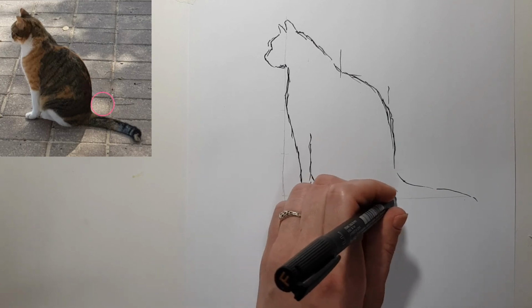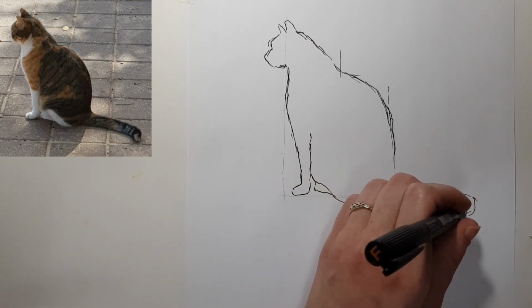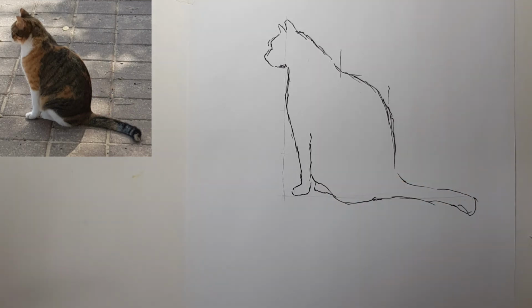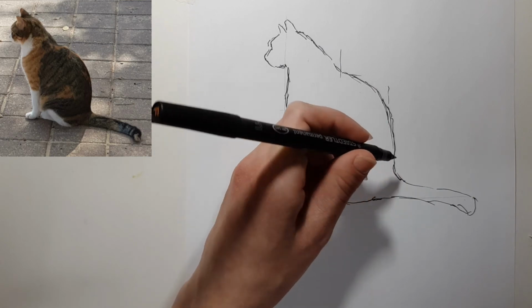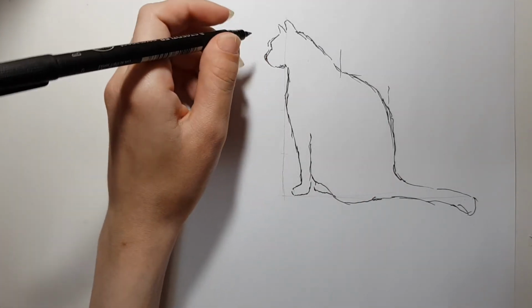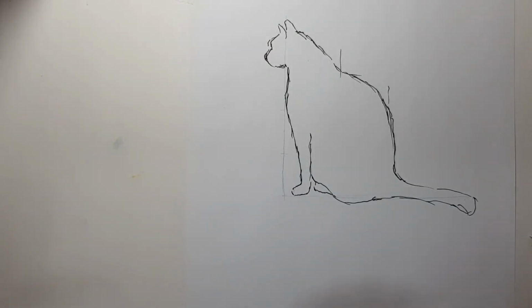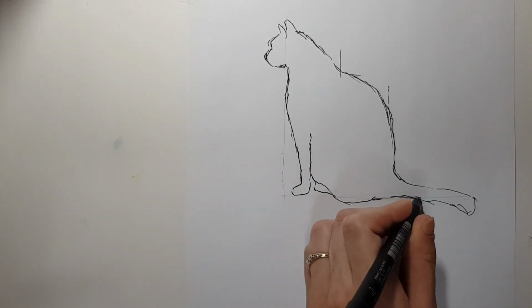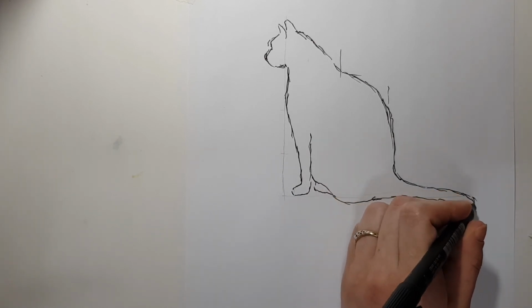There is a round line where the back meets the tail. The tail is curving towards the end. There are endless poses. When drawing, look for negative spaces and shapes.